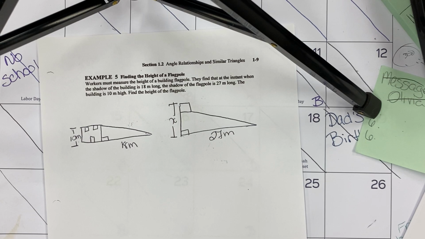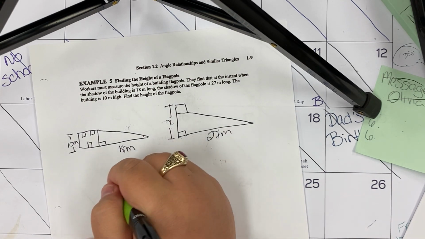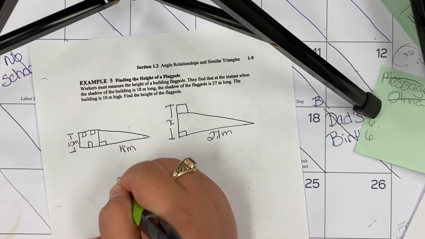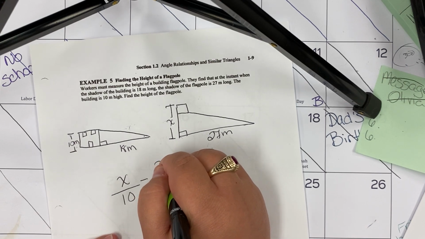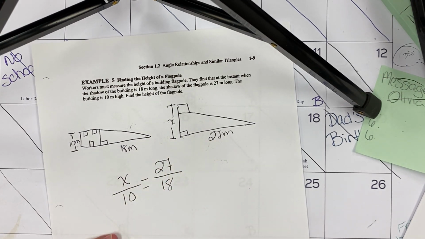So again, we can set up a proportion in order to solve this. I'm going to say x, the height of the flagpole, over 10, the height of the building, is going to equal 27, because that's the same triangle, over 18.